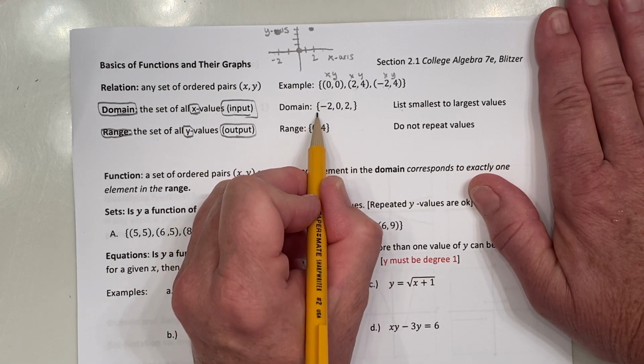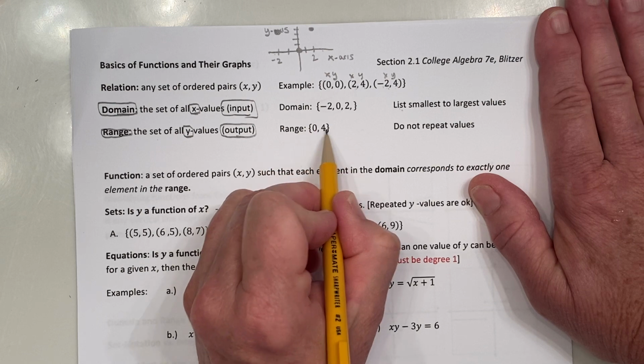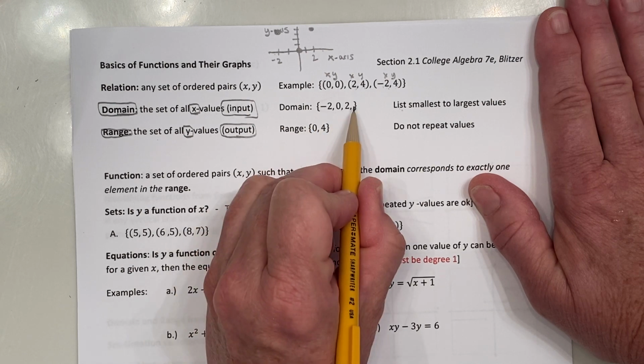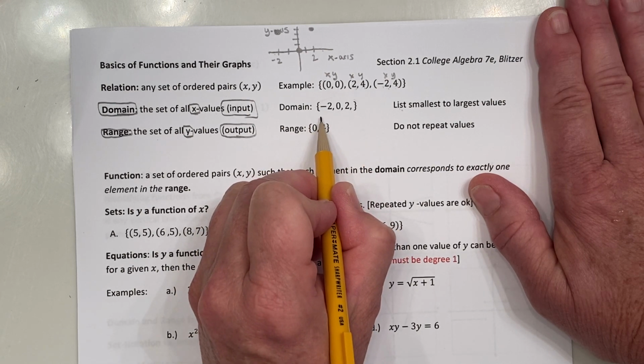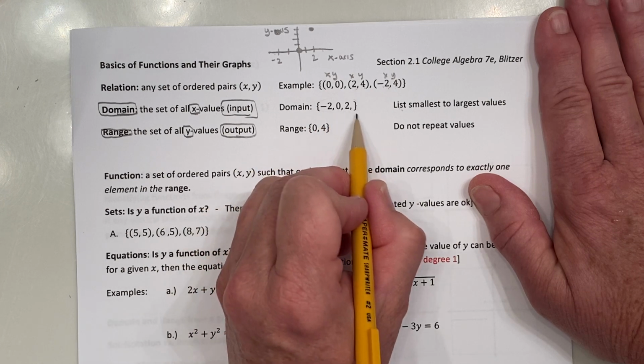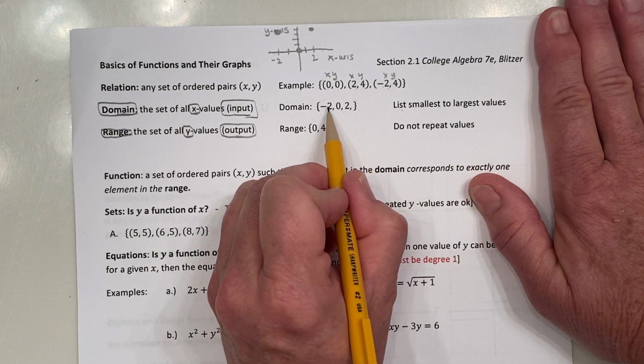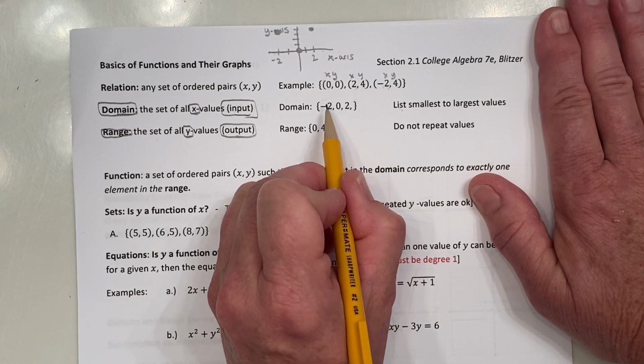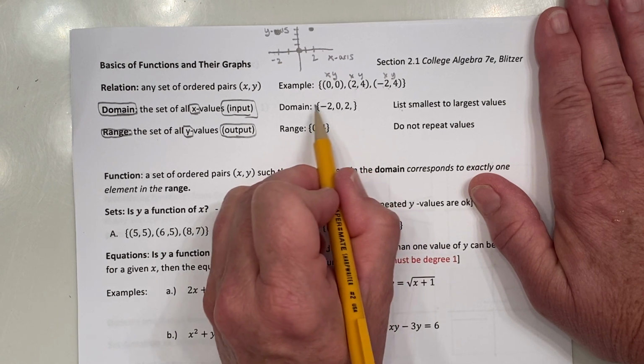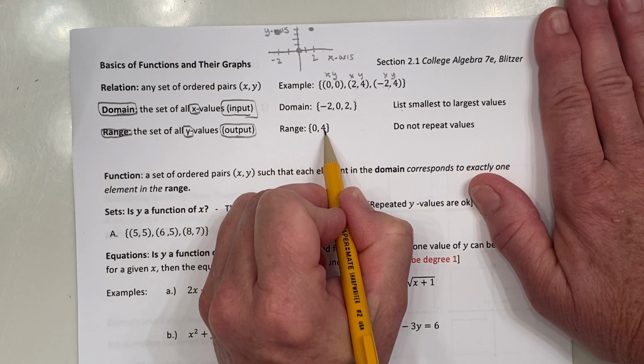Notice something else, the notation. Notice that on either end of these collections of numbers, there are these braces, those squiggly parentheses. That just suggests that in between the braces, these are the only numbers, not everything in between these numbers. These are the distinct numbers that are part of that domain or part of that range.